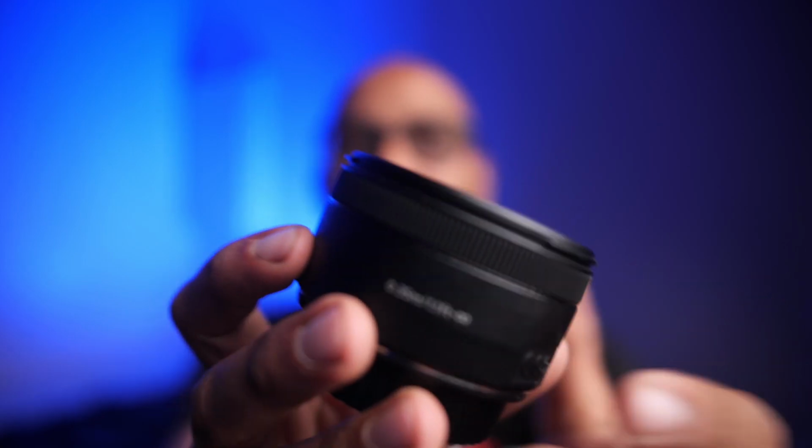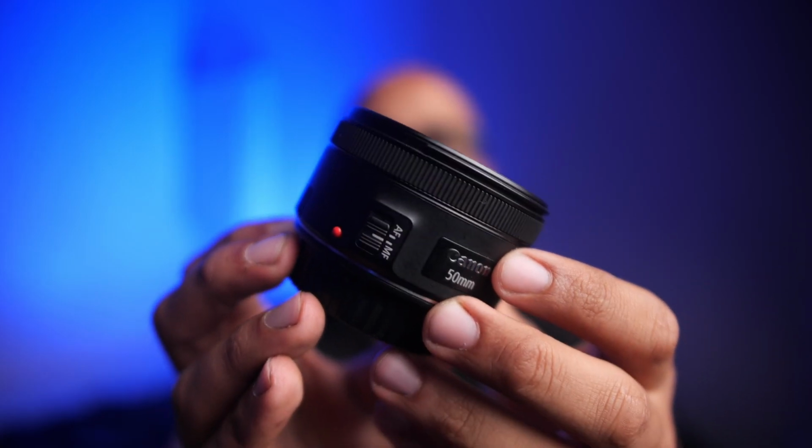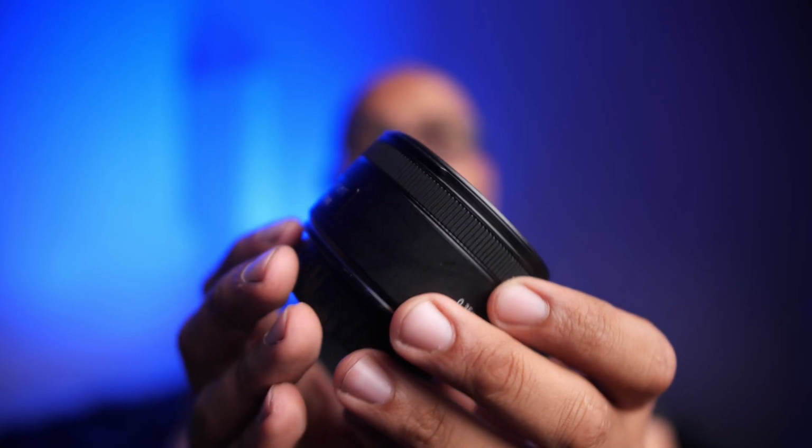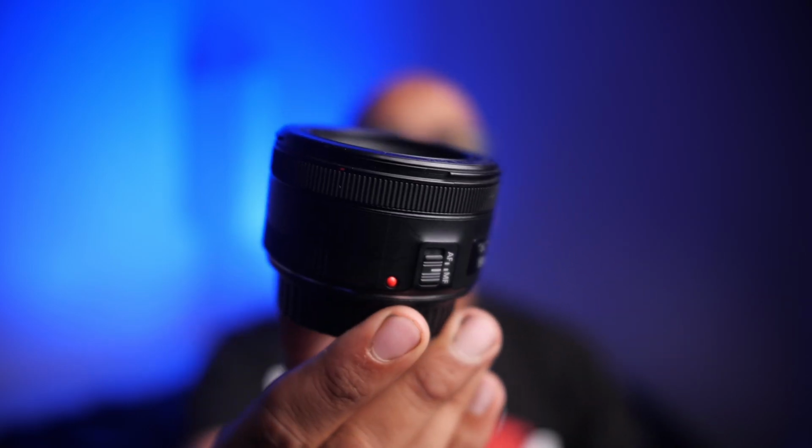It's this guy. This is the Canon 50mm 1.8. It is a pretty good little lens, not gonna lie. A lot of people have this lens. A lot of people use it. A lot of people step up to this lens for their first portrait lens. So why exactly am I using this cheap $125 lens?